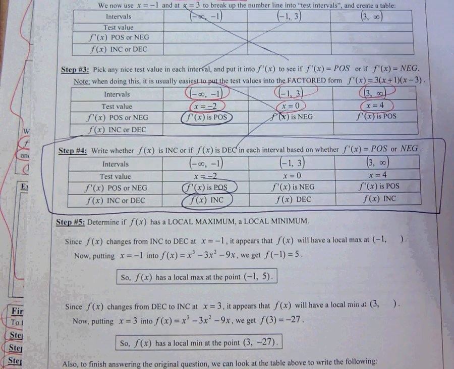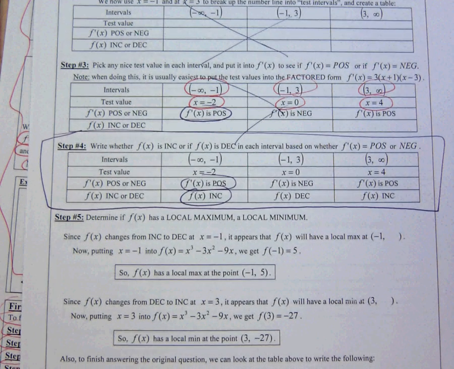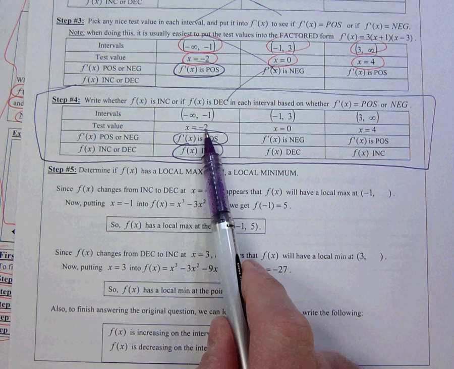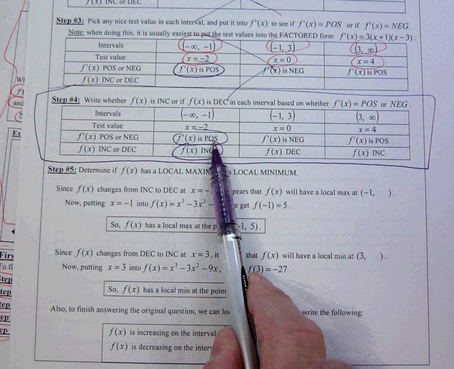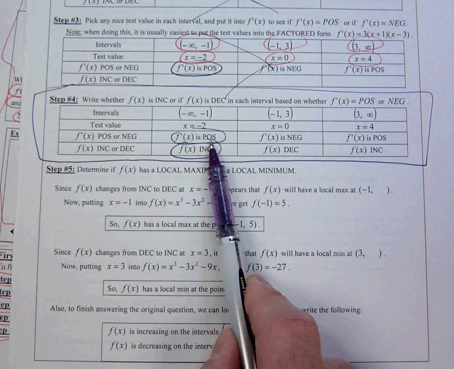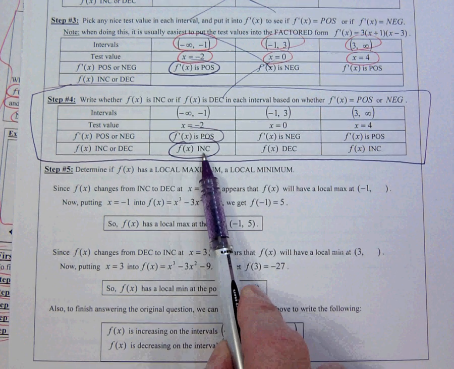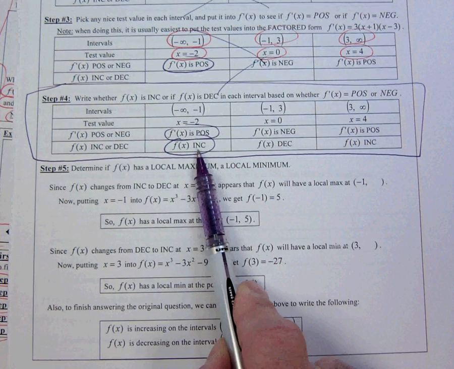For each problem on your homework, you need one of these tables. Got it? So again, everybody see what I did? I picked a value like -2, plugged it into f prime, and determined it was positive without a calculator. And since f prime is positive on that interval, I can say f is increasing on that interval. Got it? And just keep doing this.